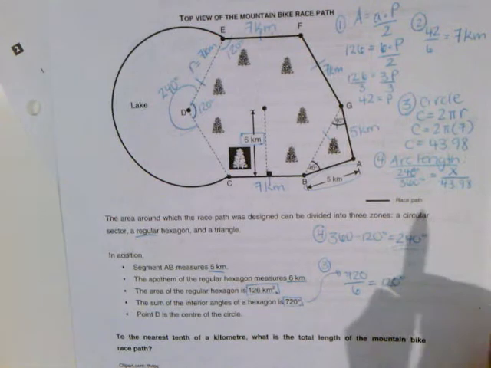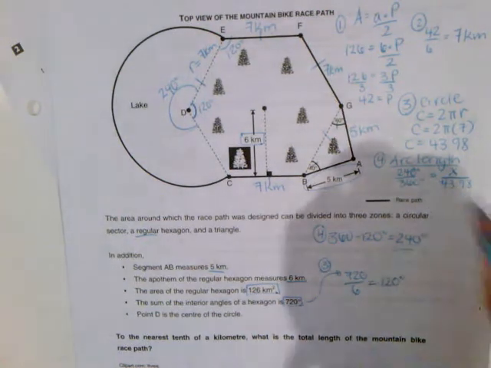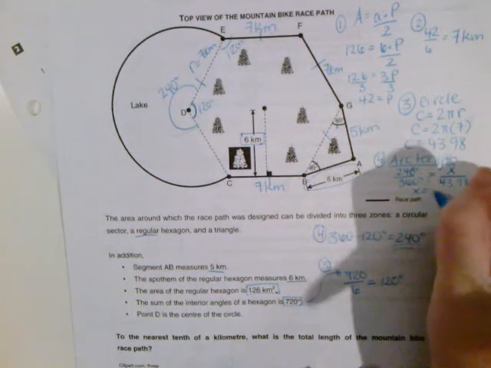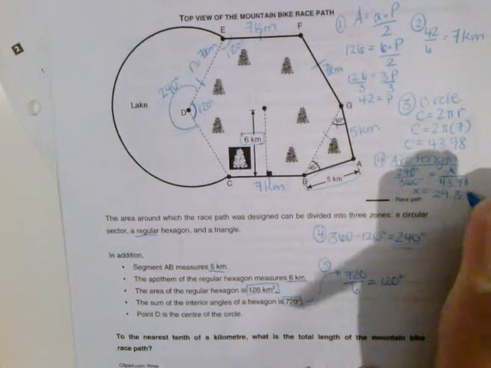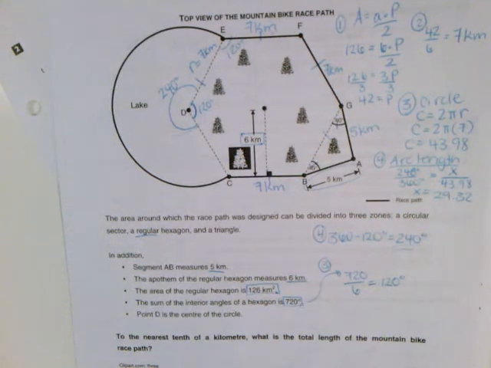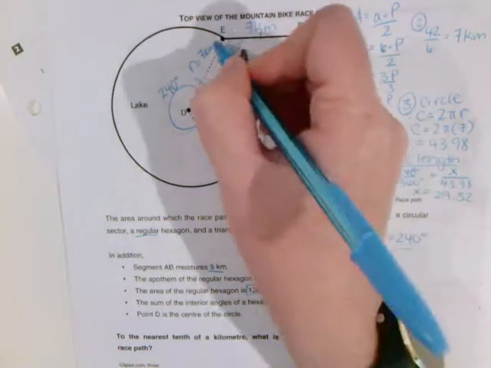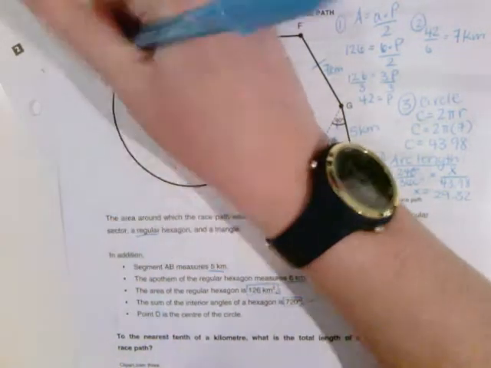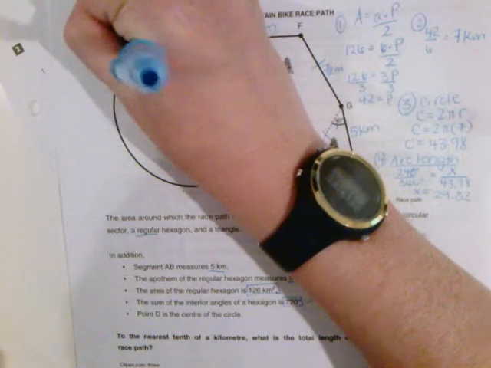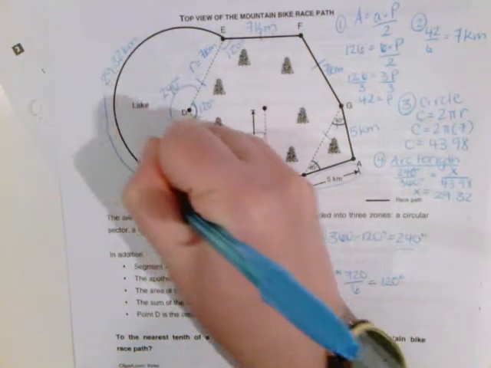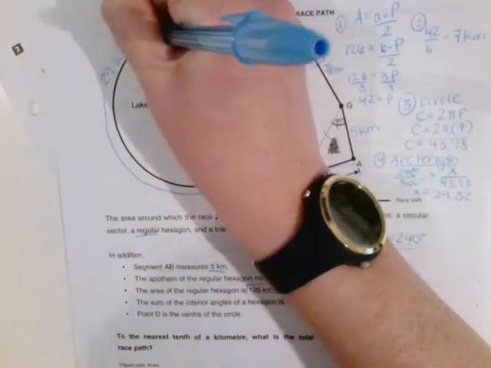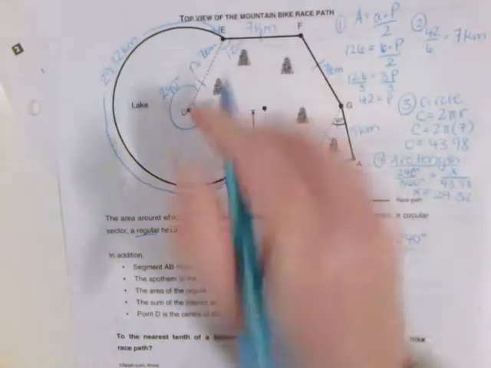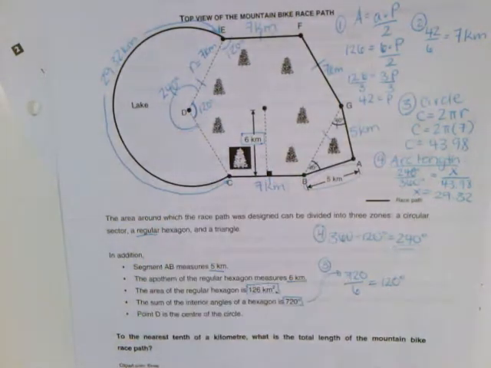Again, you're cross multiplying, and you're going to come to 29.32 as the arc length. All of these measurements are in kilometers. What that's telling you is that this part of the circle around all the way around here is 29.32 kilometers. That is the part that goes from here to here because you were using this 240 degrees for your arc length.